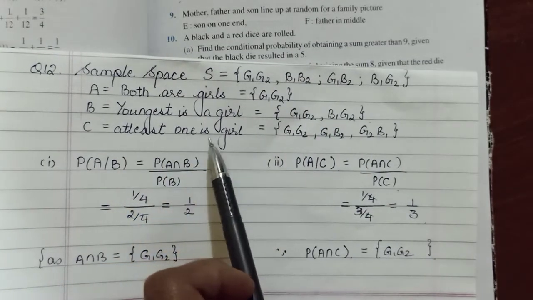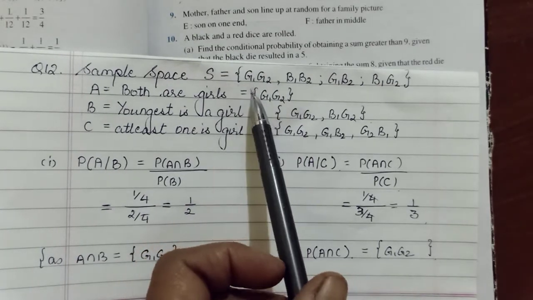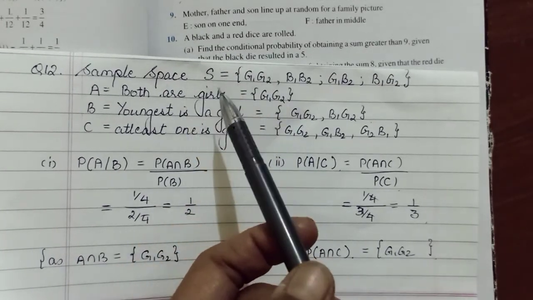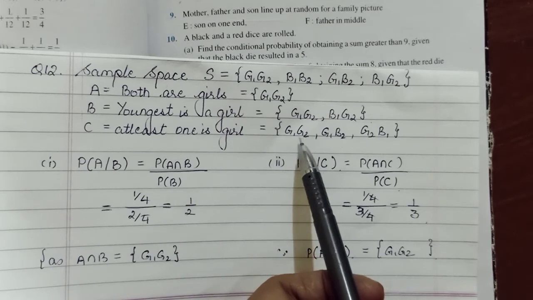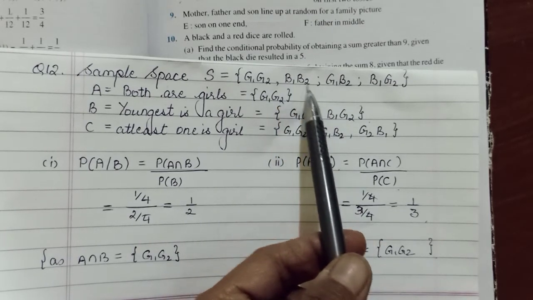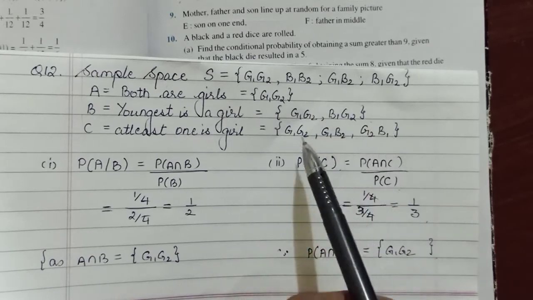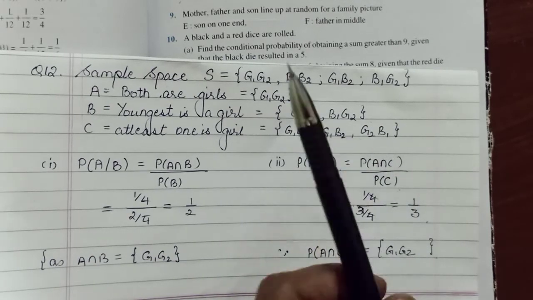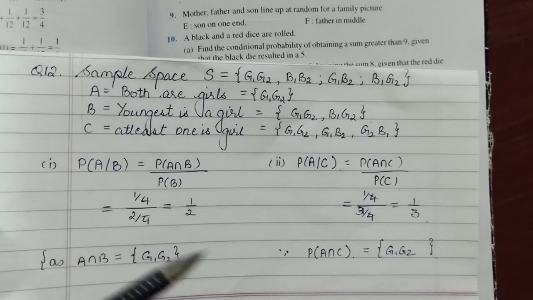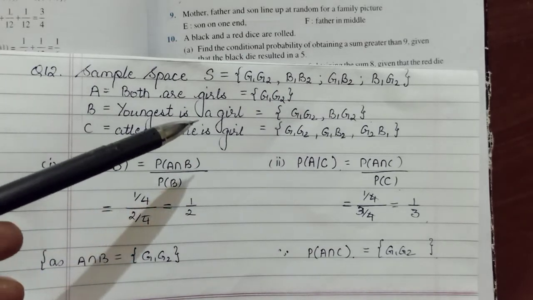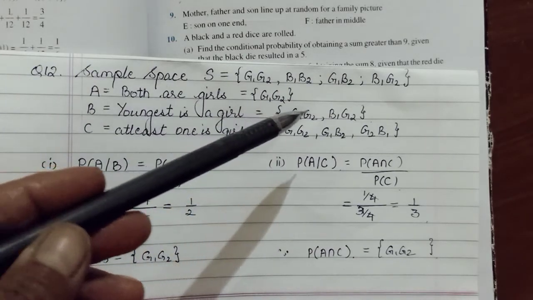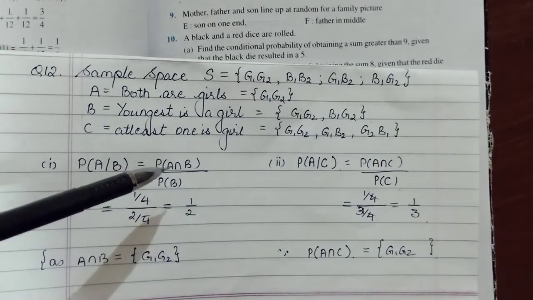At least one is girl. So at least one is girl. If both are girls, then also means at least one तो girl है ही. Then we will just rule out this outcome, that is B1 B2. बाकी सब में at least one girl है. So there will be 3 entries here. Okay. Now I have cut it short. I have not written out the probabilities one by one. सीधे यहीं कर दिया calculation.